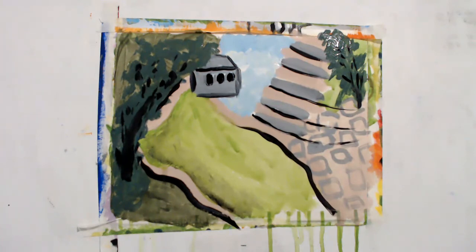And that's about it. So that's my suggestion. That's what I would do. I wouldn't put, like I said, too many details because after all, it's abstract. So you have to leave it based on the viewer's perception to figure out what this is.